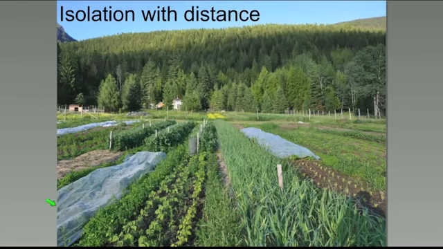So one example, I'll use my pointer here to show a crop. This is a pea seed crop that I'm showing you here. And so that's growing peas for seed. Peas are self-pollinating and will rarely cross with anything else, but they can occasionally. And the recommended isolation distance for most peas is 50 feet.